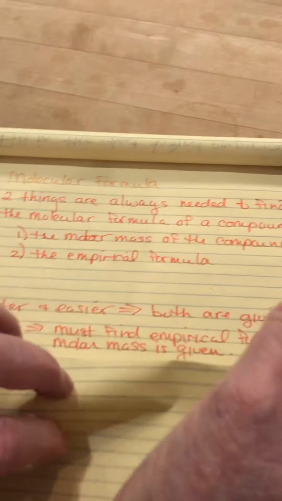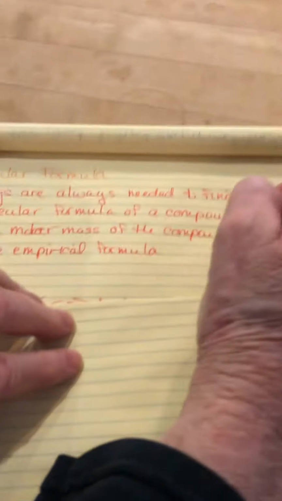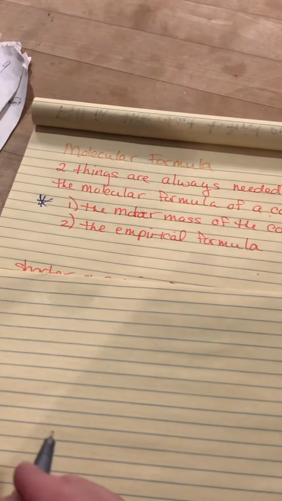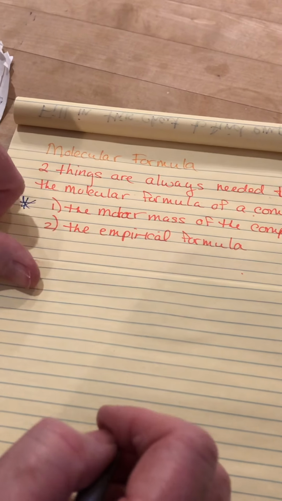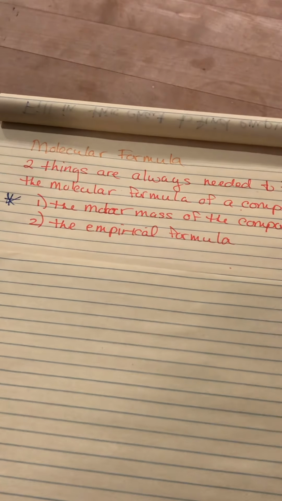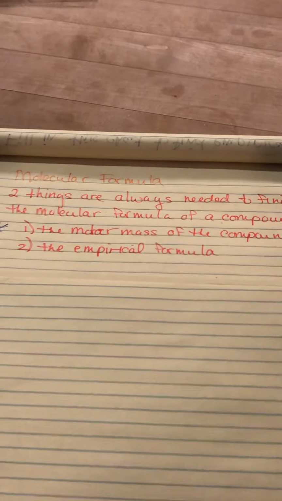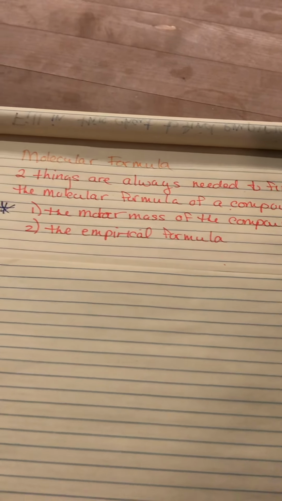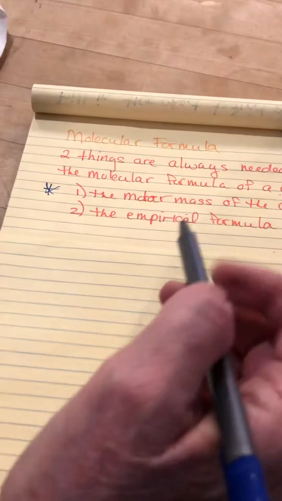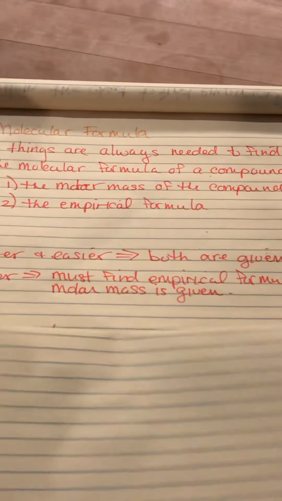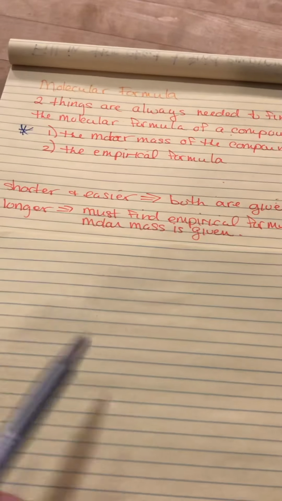Okay, the molar mass of the compound is always given to you. You can't solve the problem without it. Okay? Don't ask me what happens if it's not given, because it is. And in class, somebody always says, but what happens when it's not given? It will be. Okay, and you need the empirical formula. The deal with the empirical formula is you may have to find it, and maybe it's given to you.